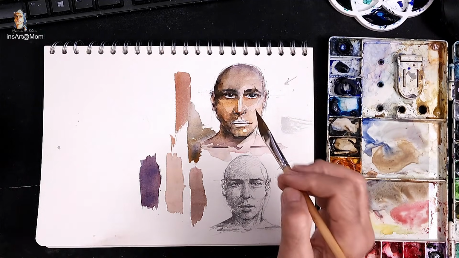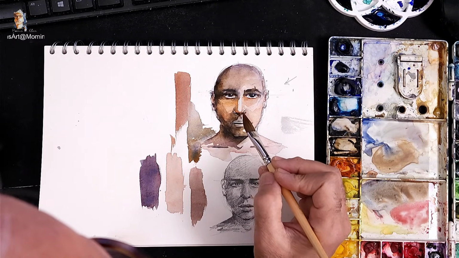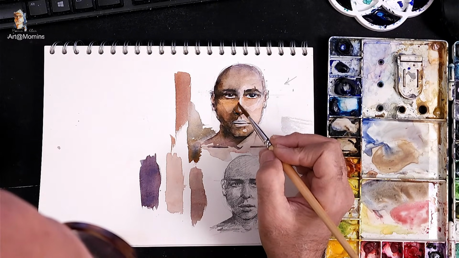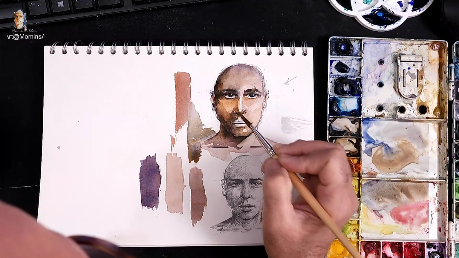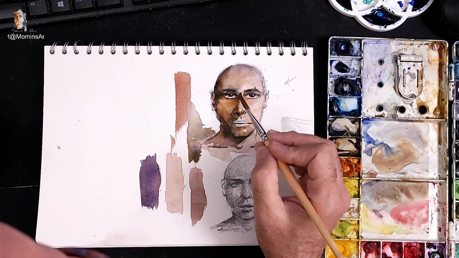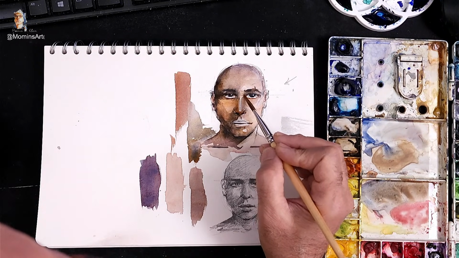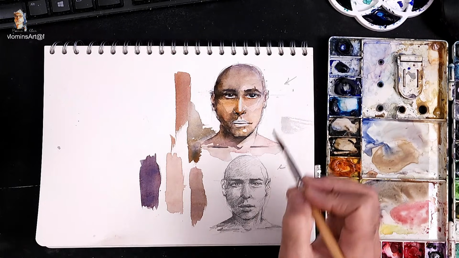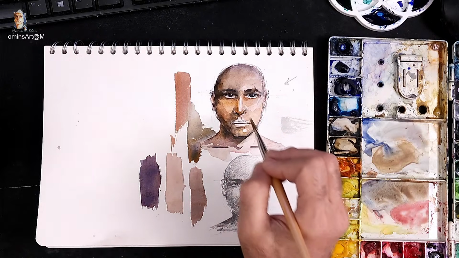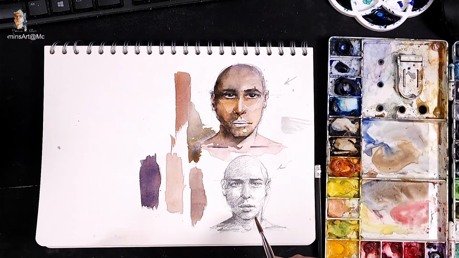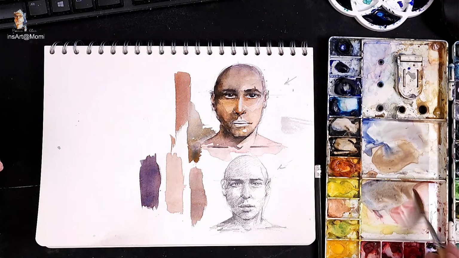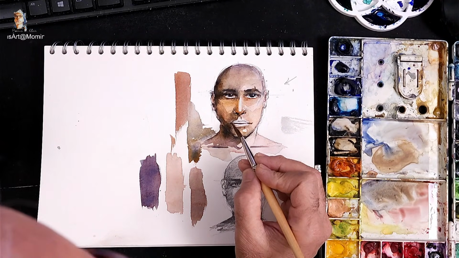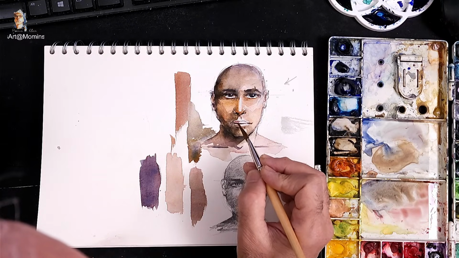Done. Okay, and let's get this a little bit softer, although it's okay, you don't need to do soft. I'm doing the same thing that I did here. I'm working with the watercolor. The reason I did this is because I want to show you what can be done with the pencil, with the graphite, and what can be done with watercolor. So same, but it takes more time, of course.